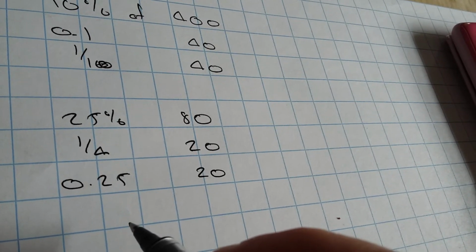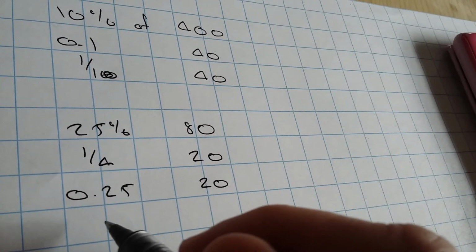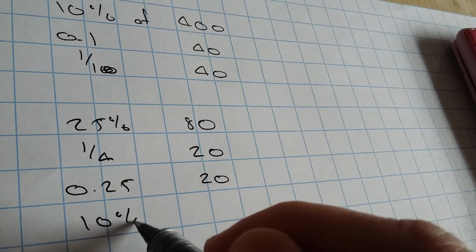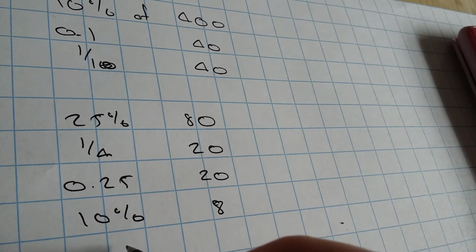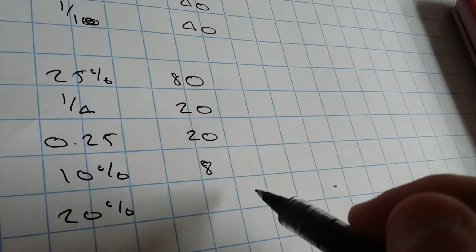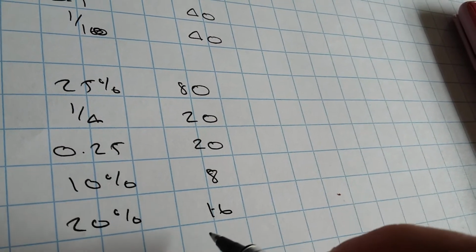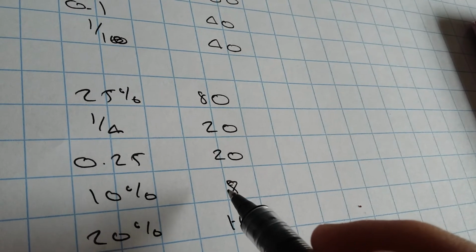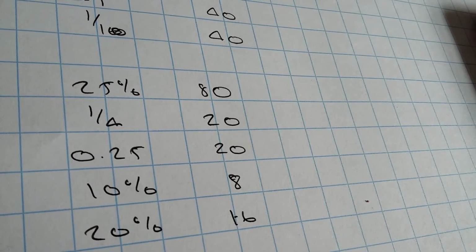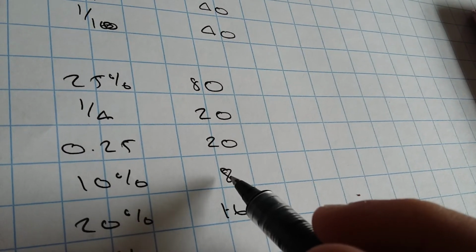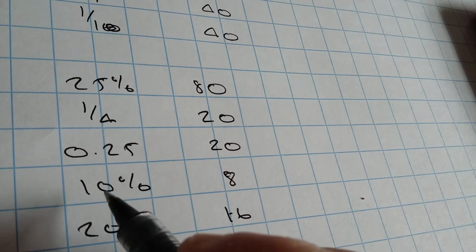Or the way this will work for any awkward percentage: if I work out 10% of 80, that will be 8. So 20% will be double that, 16. If I know that 10% is 8, that's going to allow me to work out that 5% is half of that, because 5% is half of 10%.